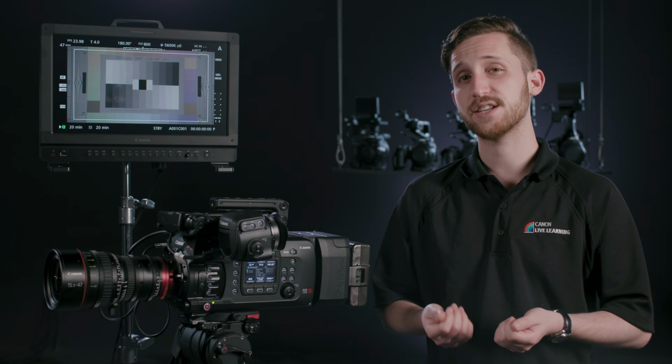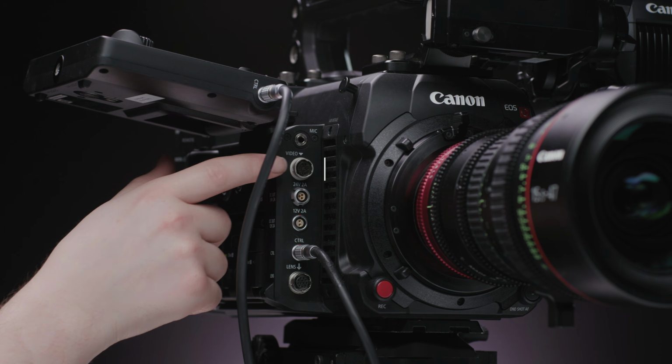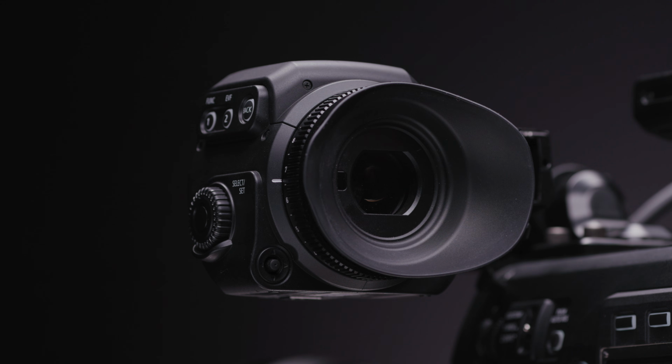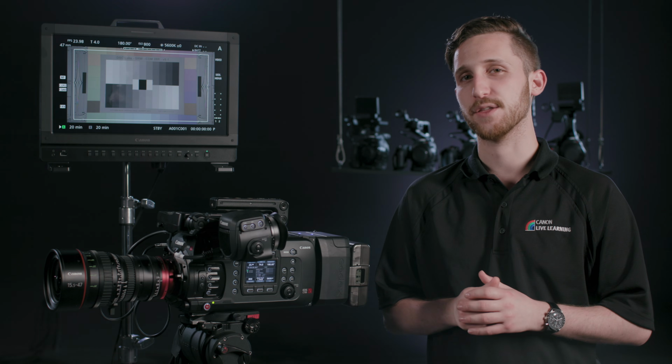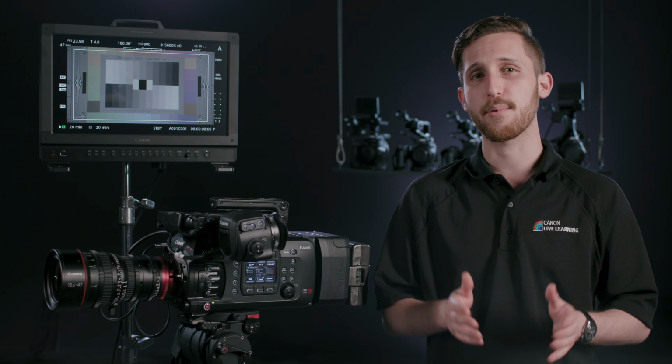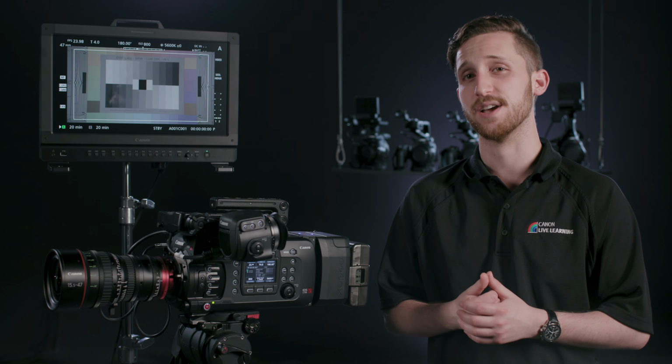Lastly, there's the proprietary video terminal connector on the camera, which is designed for Canon's EVF V70, a 1920 by 1080 OLED viewfinder. This terminal can be customized independently, so your operator sees only what they find critical. With all of these different image pathways, you should have no problem getting picture to video village, on-camera operators, and ACs with the EOS C700.